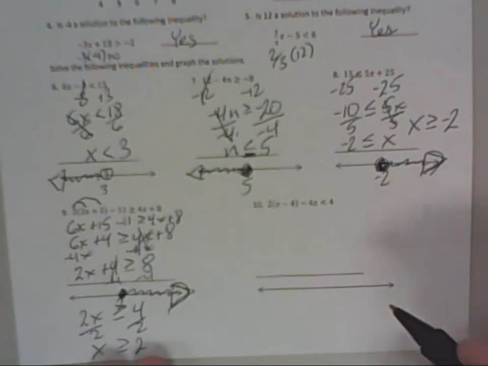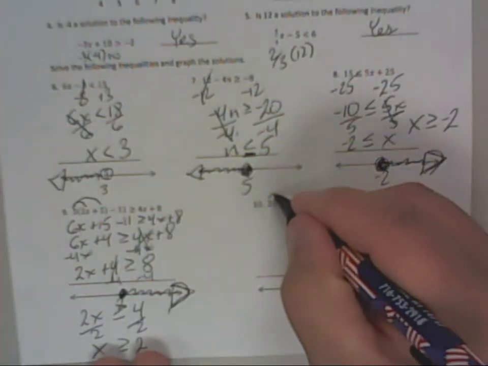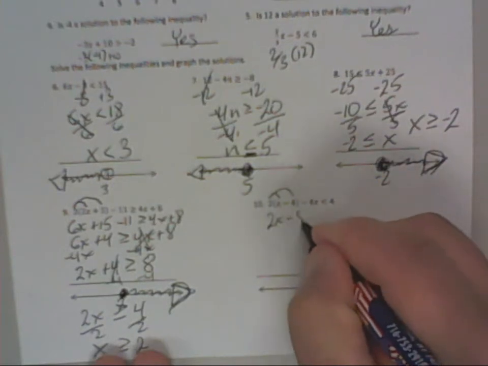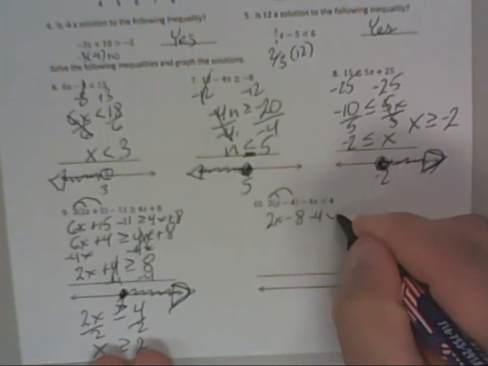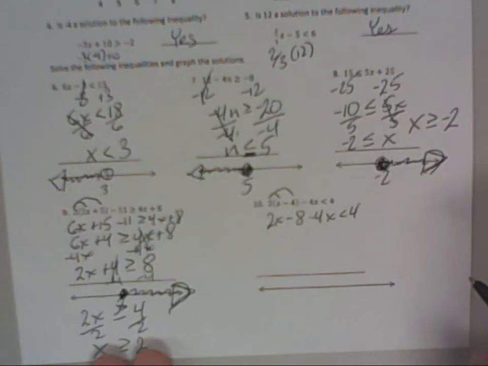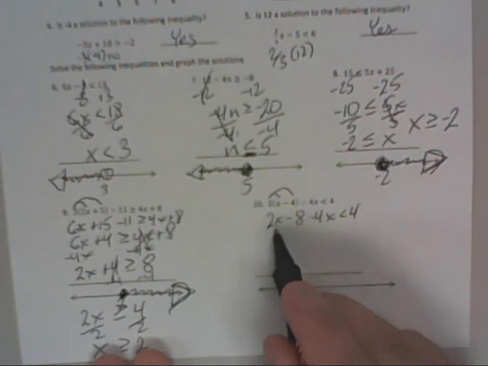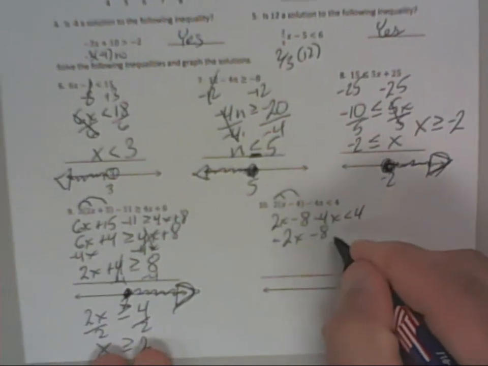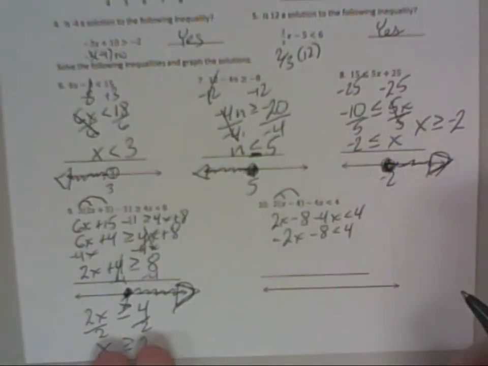Same kind of process for number 10. I'm going to start with the distributive property. 2 times x is 2x. 2 times negative 4 is negative 8. Minus 4x is less than 4. But now I can combine like terms. 2x minus 4x is negative 2x. Minus 8 is less than 4.